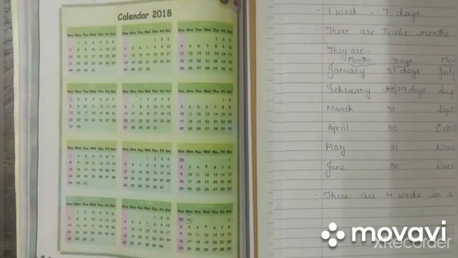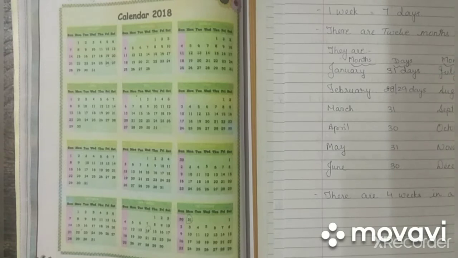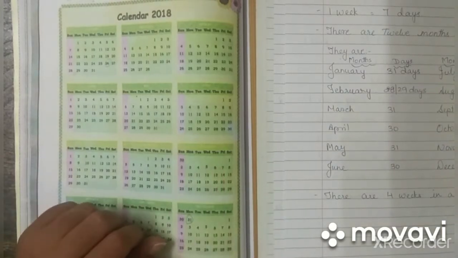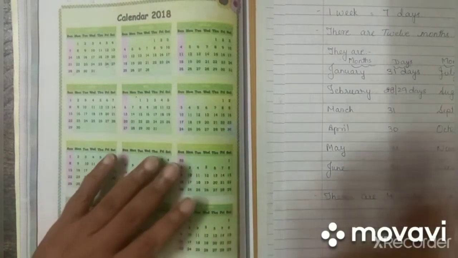Our next topic is the calendar. We learned that 60 seconds make 1 minute, 60 minutes make 1 hour, and 24 hours make 1 day. But how many days make a week? There are 7 days in a week. Okay, so 7 days make 1 week.